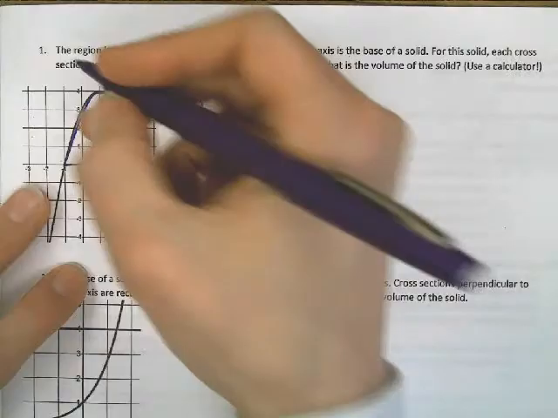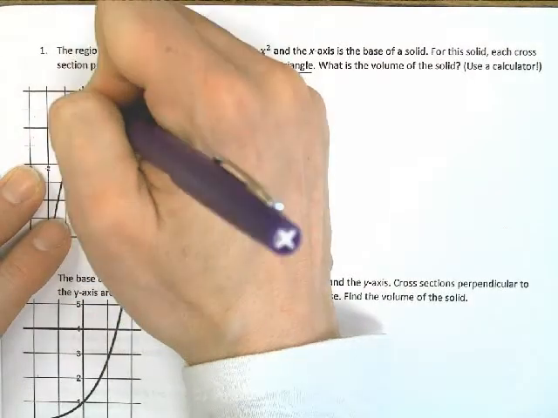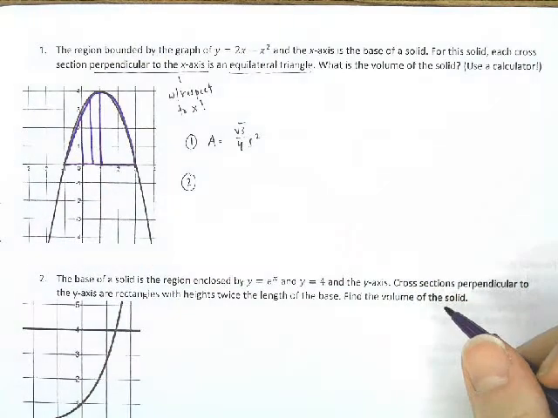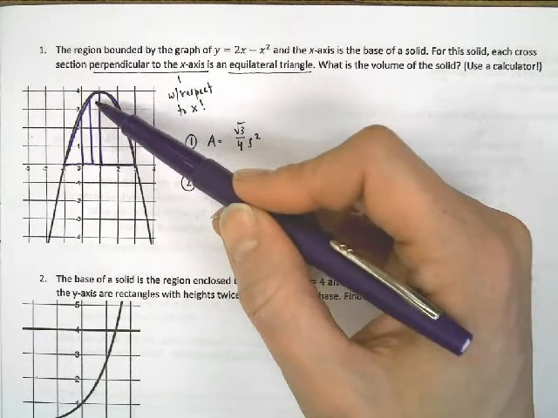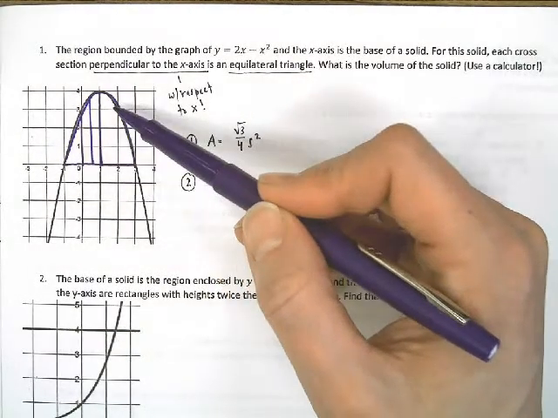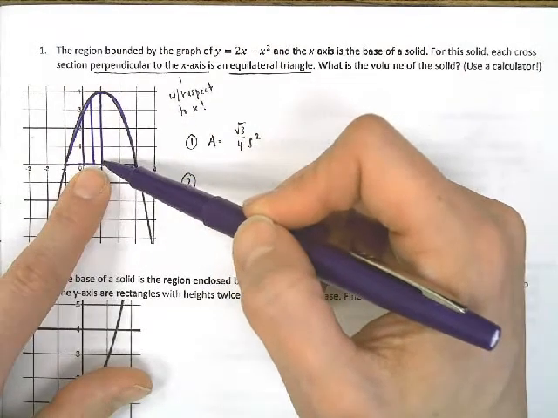The idea here is that we're slicing this perpendicular to the x-axis. And each of those slices, each of those segments that I drew, is really the base of an equilateral triangle. If you can imagine a 3D triangle sticking off of your page, this is one of the bases of that triangle.